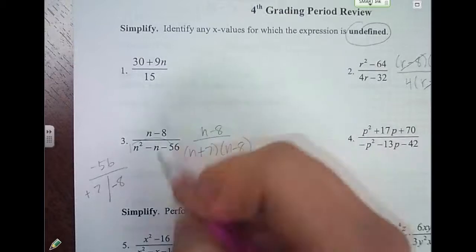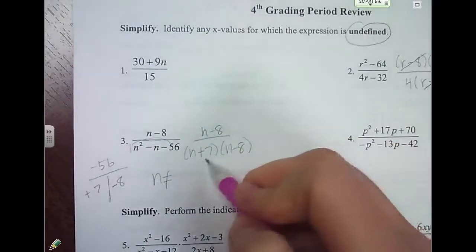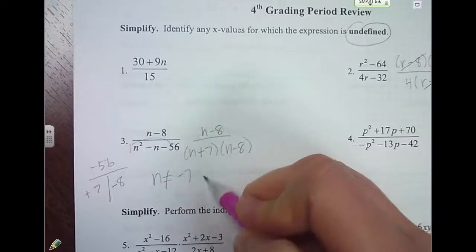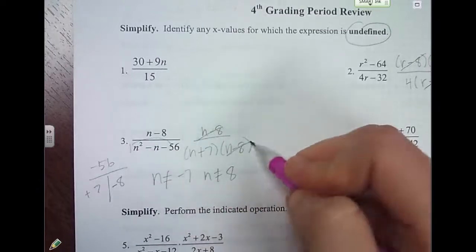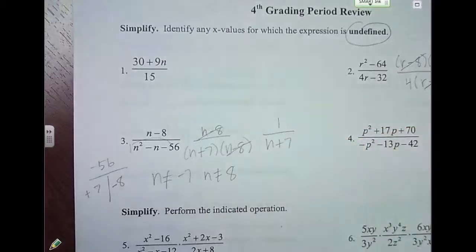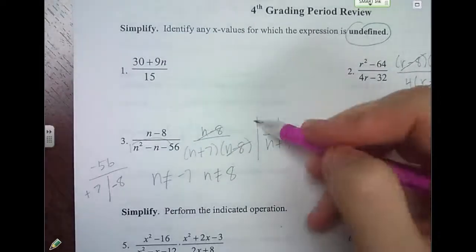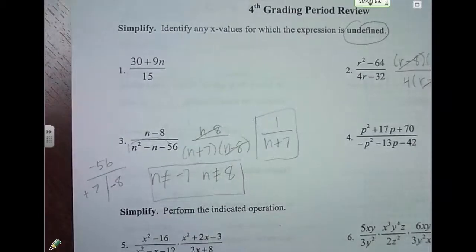Again, before I cross anything out, let's do our undefined values. So n cannot equal negative 7 from here, and n cannot equal positive 8. Cross these out. There's a 1 left on top and an n plus 7 on the bottom. So there's my answer, and there's my undefined values.